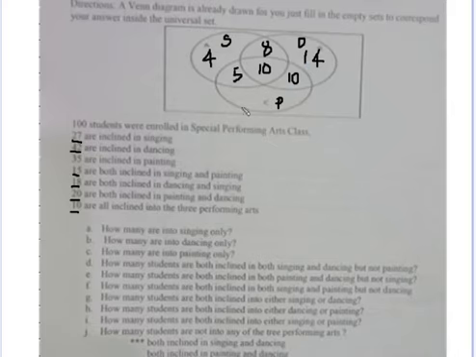Then the next thing we have to fill it up are students who are inclined in painting. So as you can see here, there are 35 students who are inclined in painting. So 10 plus 10 plus 5 is 25. 35 less 25. Okay, so this must be 10.